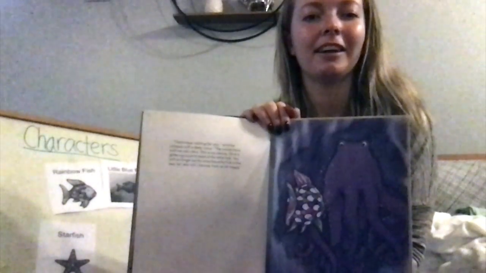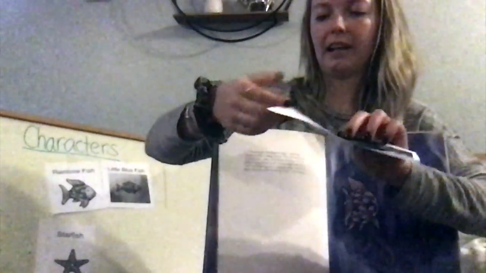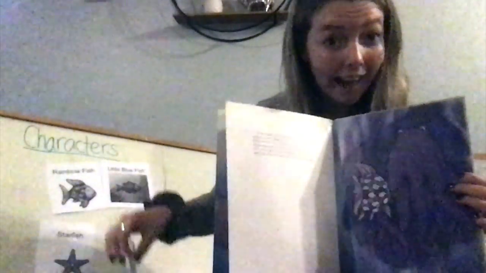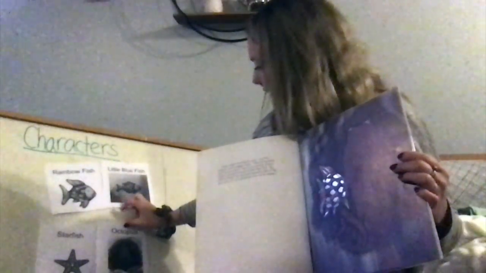What do we think? Another character? Great job! All together. The octopus! Awesome. Let's put her up on our character wall. Well, there she is. There's the octopus. Octopus have 8 legs. Can you imagine that? Can you imagine having 8 legs? Oh my goodness, that's crazy. Okay. So we have 4 characters right now.